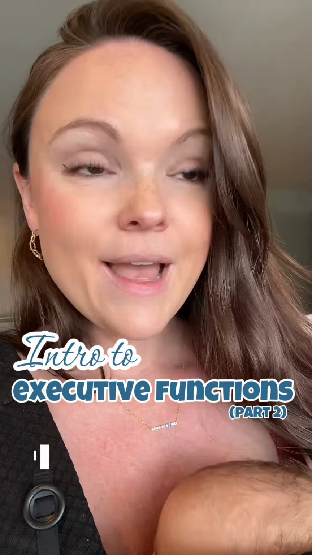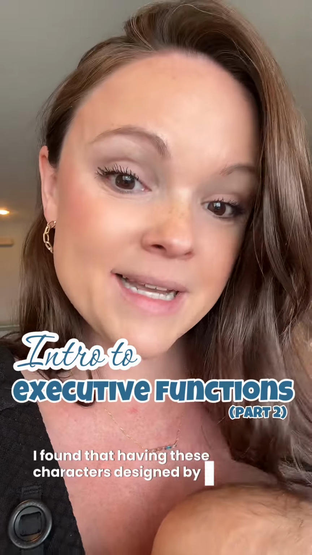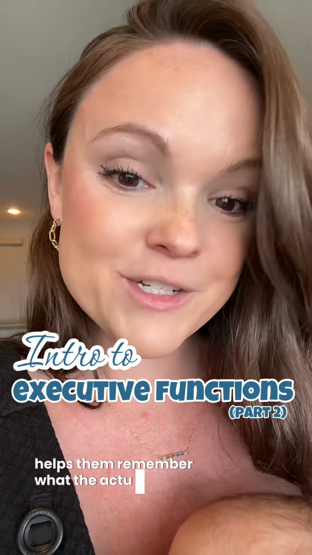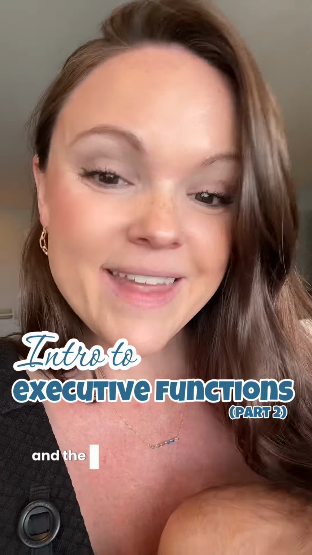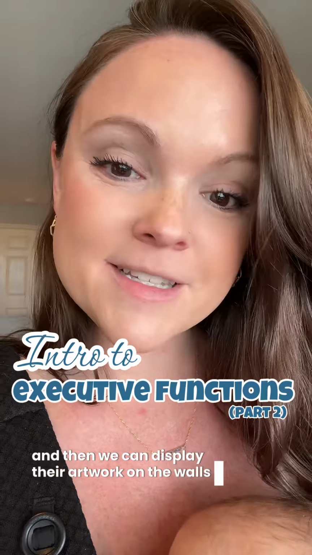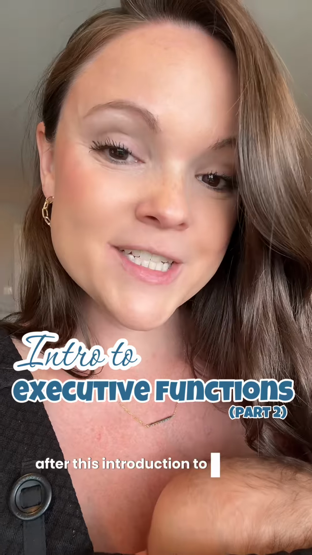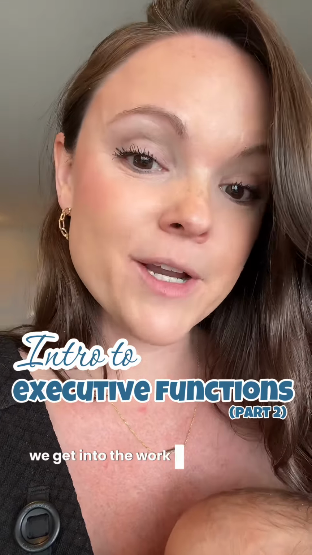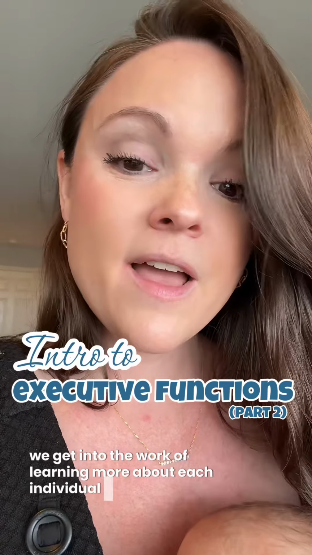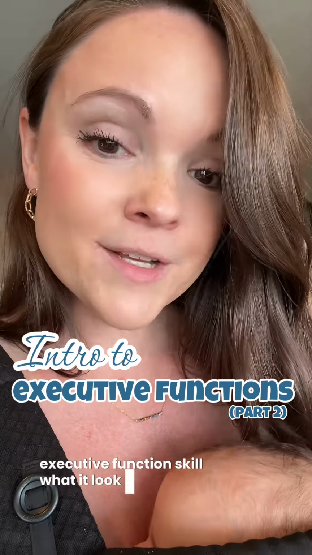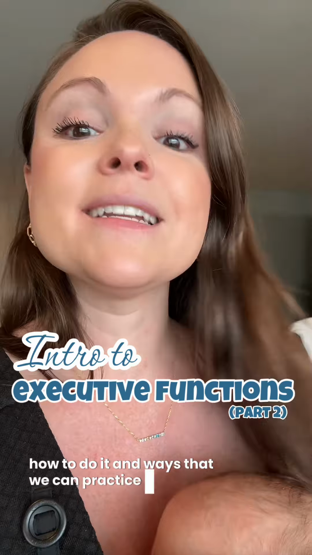I found that having these characters designed by students helps them remember what the actual skills are and what they do. And then we can display their artwork on the walls throughout the unit. After this introduction to the skills as an overview, we get into the work of learning more about each individual executive function skill, what it looks like, how to do it, and ways that we can practice right now.